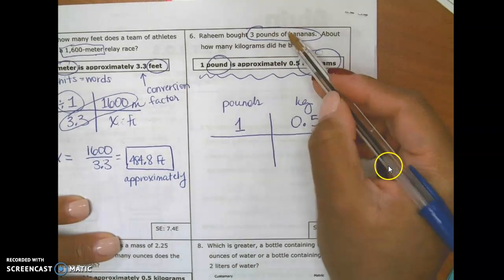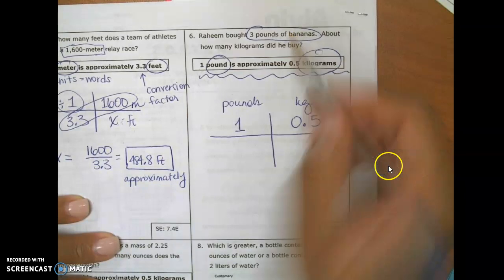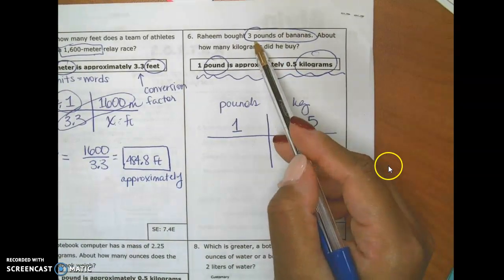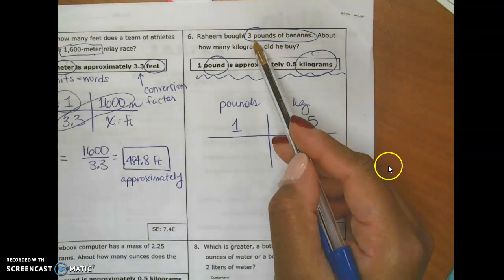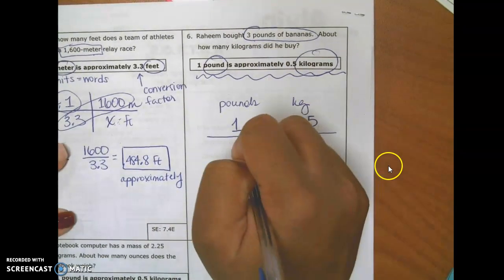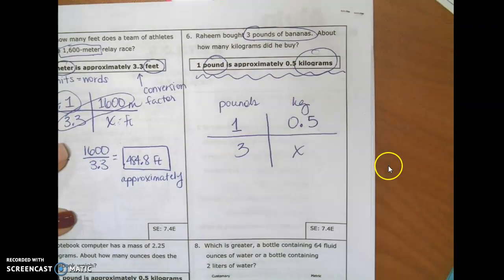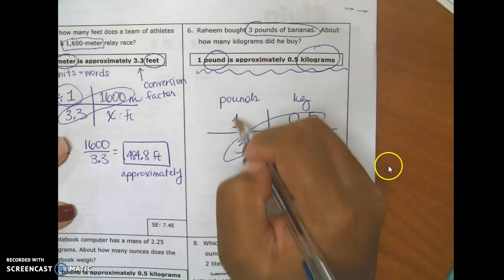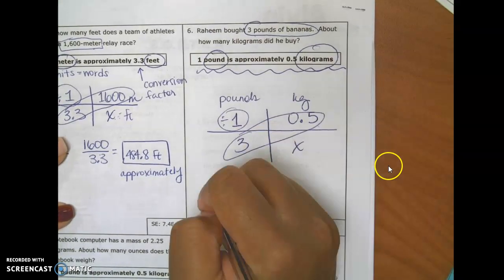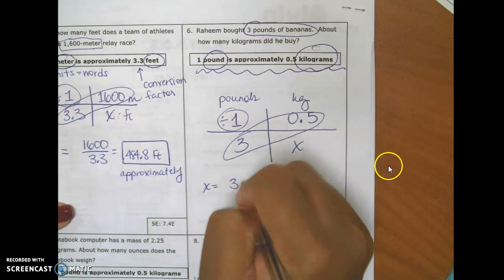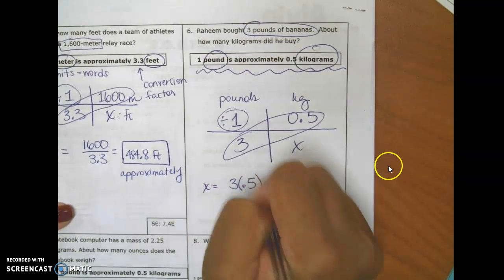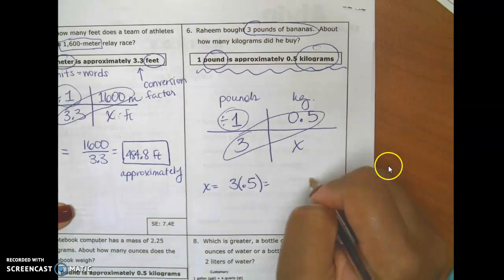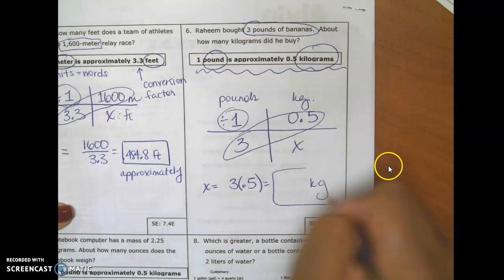What do they give me? 3 pounds. What do I do? Cross multiply. I don't have to divide because it's by 1. So x equals 3 times 0.5. And then what will my units be? Kilograms.